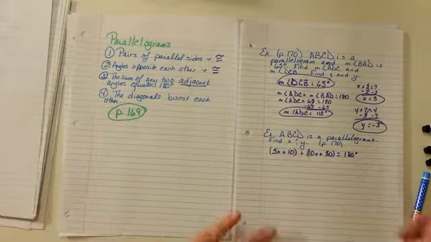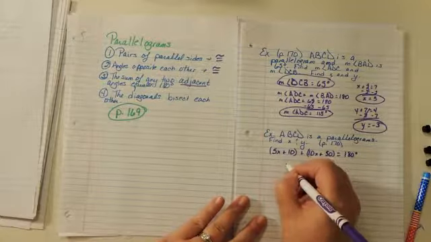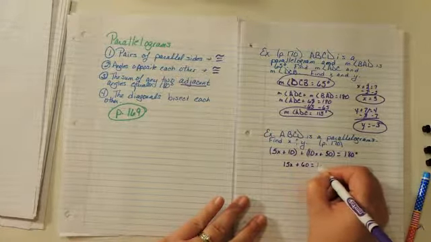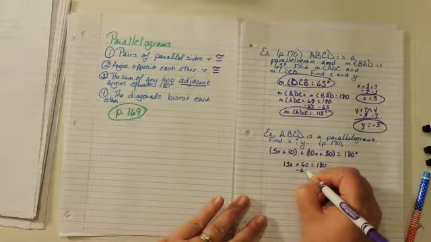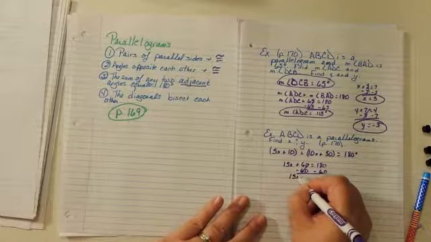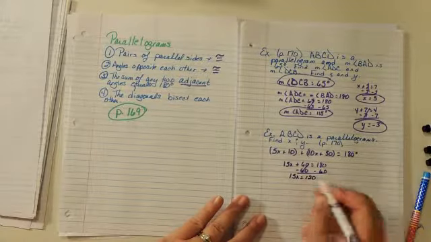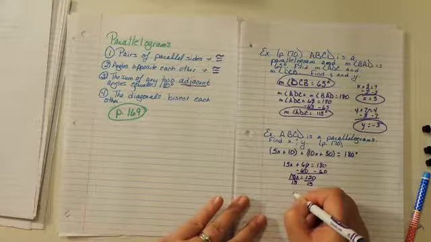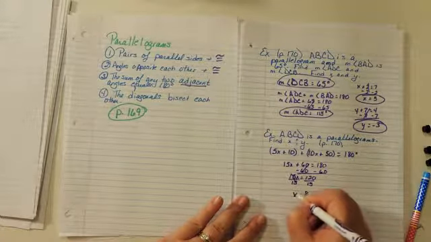Okay, now we can solve for x. Let's put like terms together. We have 15x plus 60 equals 180, minus 60 from both sides, and 15x equals 120. Divide both sides by 15, and x equals 8.